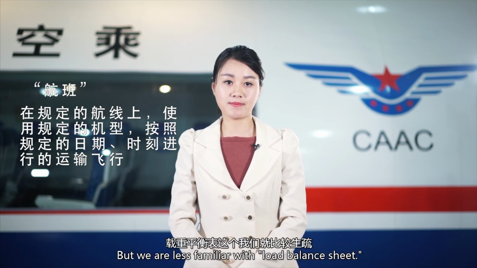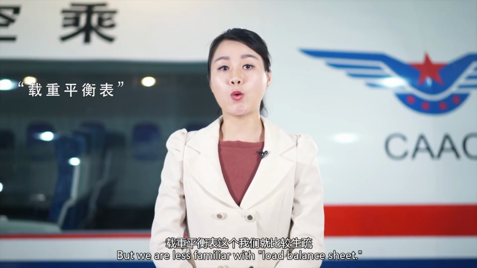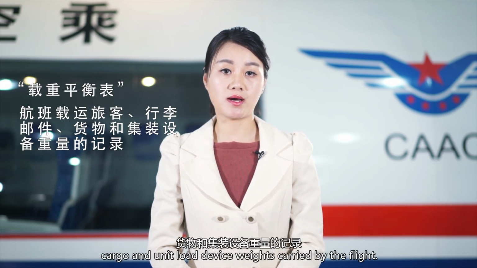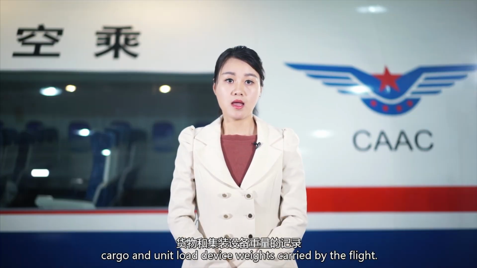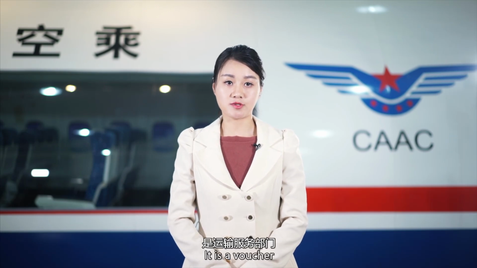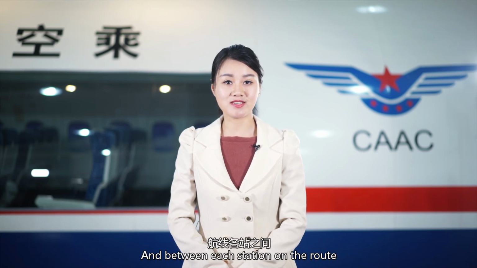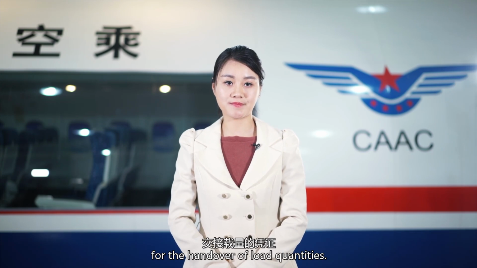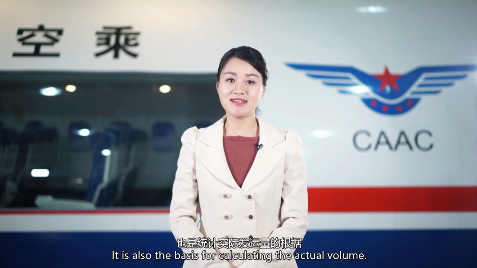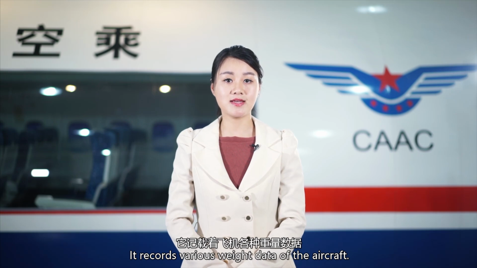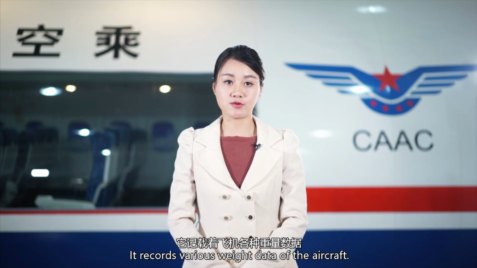But we are less familiar with a load balance sheet. It refers to the record of the weight of passengers, luggage, mail, cargo, and unit load device weights carried by the flight. It is a voucher between transportation service departments and the flight crew, and between each station on the route, for the handover of load quantities. It is also the basis for calculating the actual volume. It records various weight data of the aircraft.